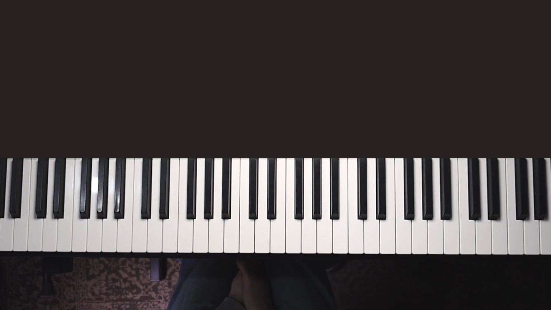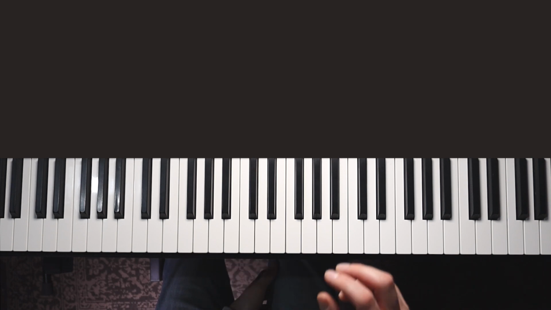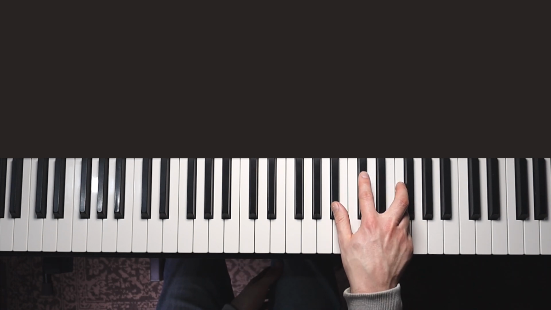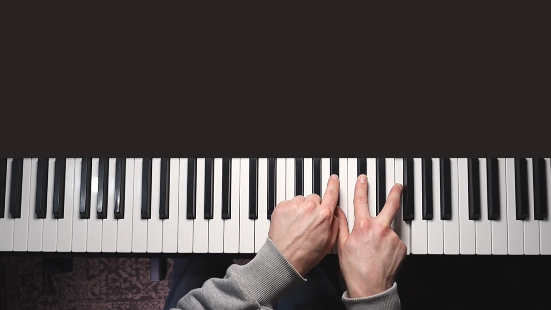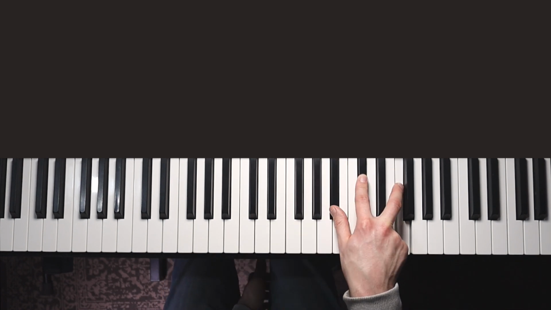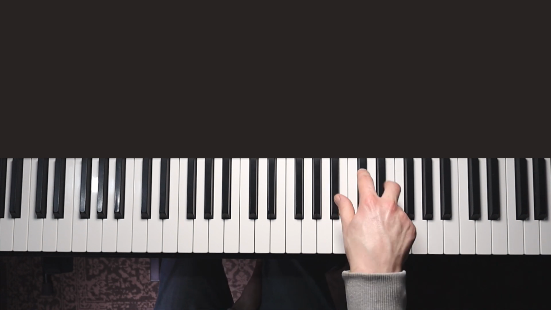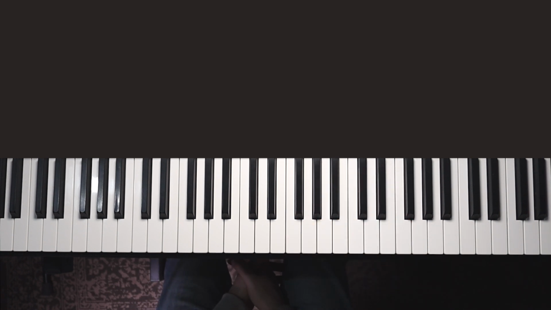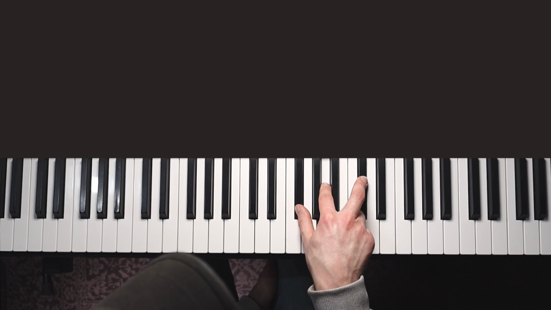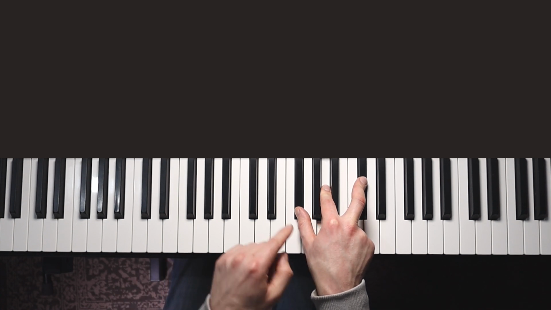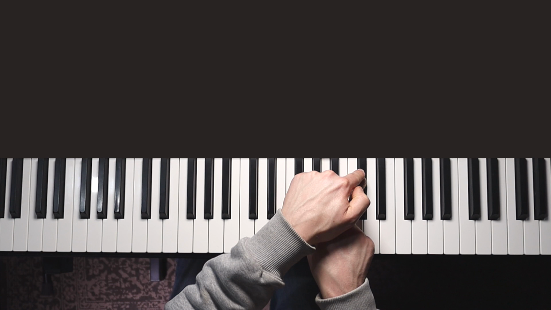B flat minor. That is black, black, white. Do one more. G flat minor. That is black, white, black.